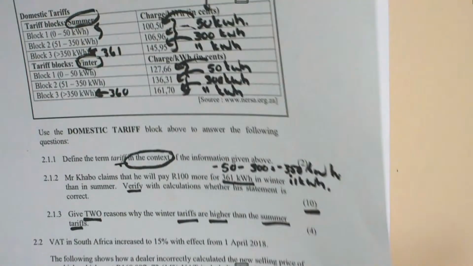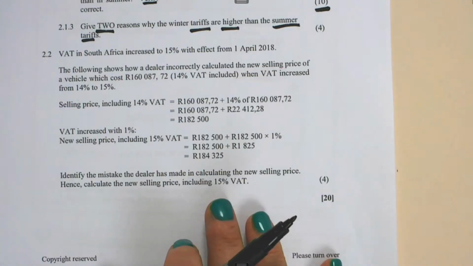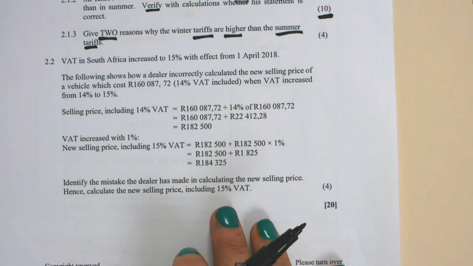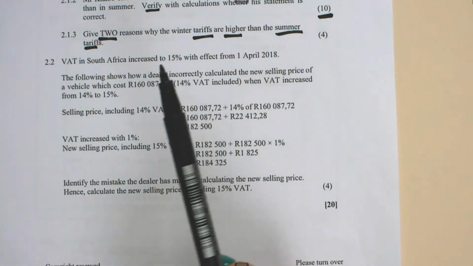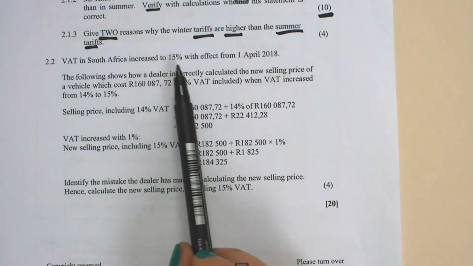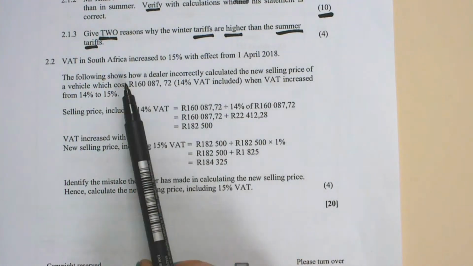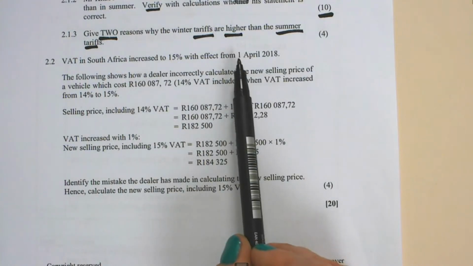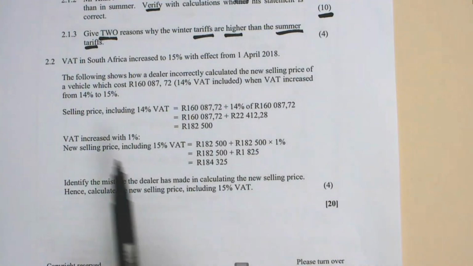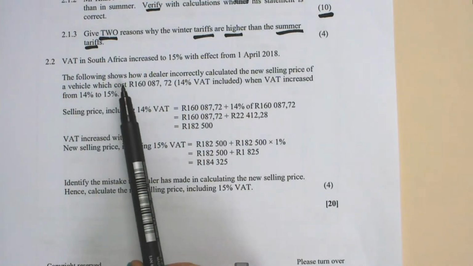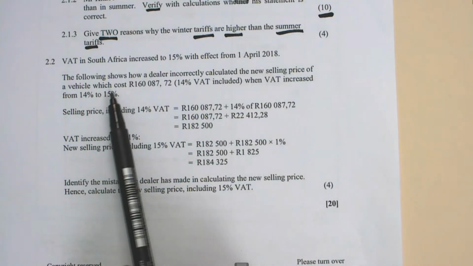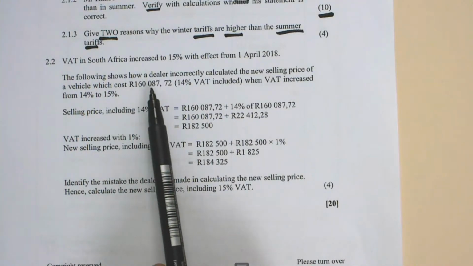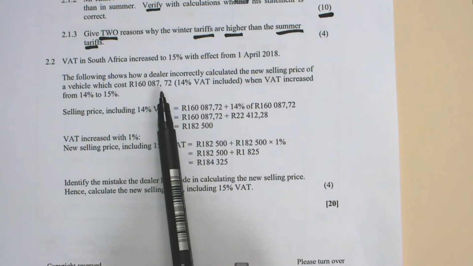And now the 2.2, and let me also note that this answer was incorrect on the original memo, and I will show you the correct answer on this paper. It is simply stated that VAT increased in South Africa on 1 April from 14 to 15%. VAT is now 15%. Now, the question states that the following shows how a dealer incorrectly calculates the new selling price of a vehicle whose cost price is R160,087.72.